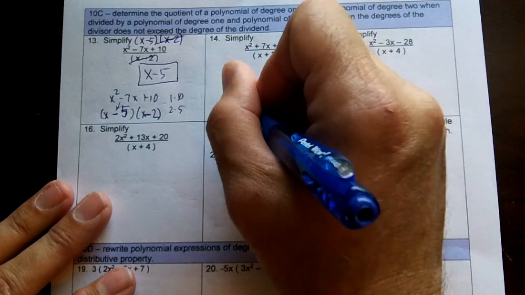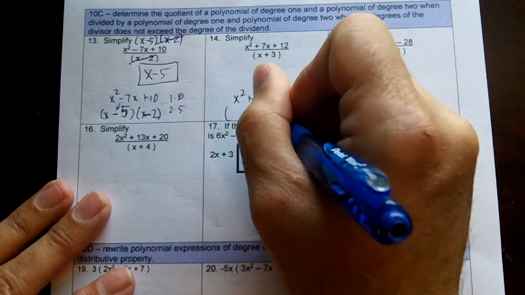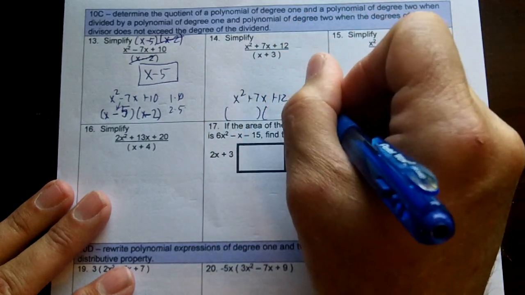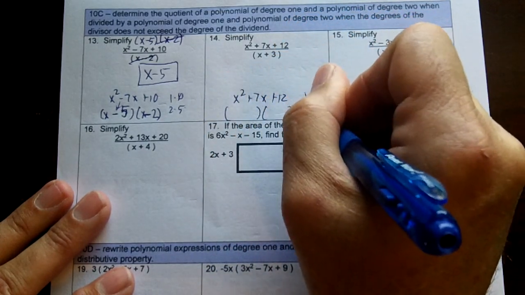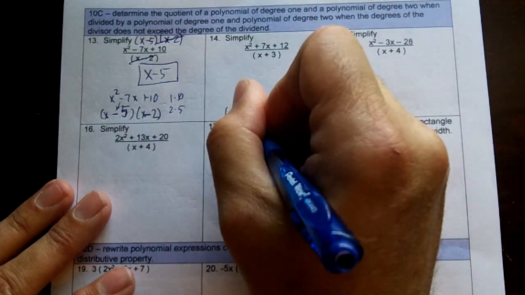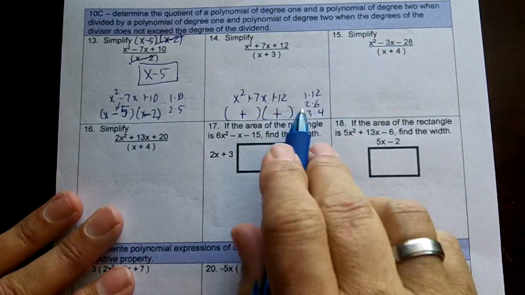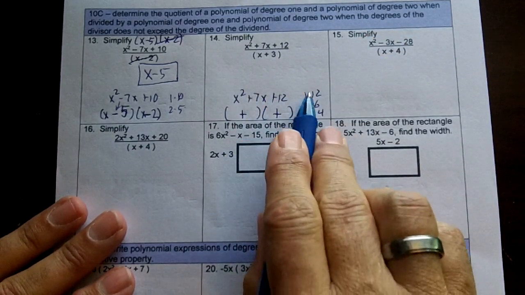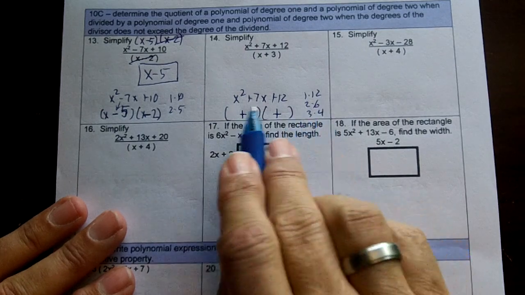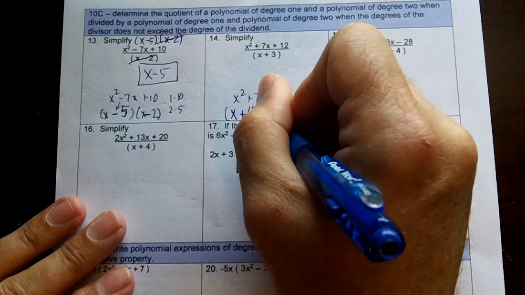I got x squared plus 7x plus 12. Draw my parentheses. Write my factors of 12 out. 1 times 12, 2 times 6, 3 times 4. This sign drops. I'm going to add, so my signs will be the same. Now then, I need to add and get 7. Which one of these work? It's this one, isn't it? So I'm going to put x plus 4 first and x plus 3 second.